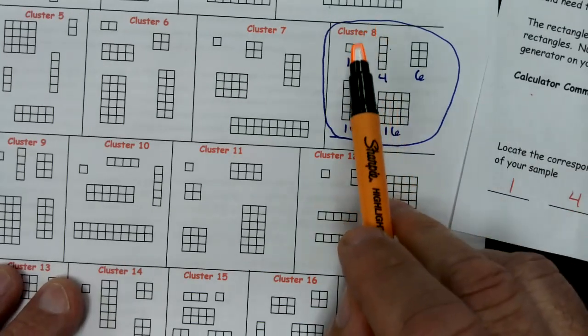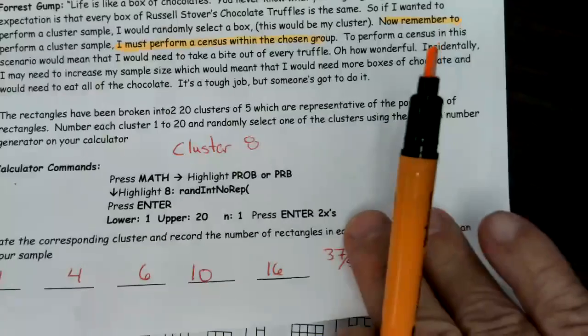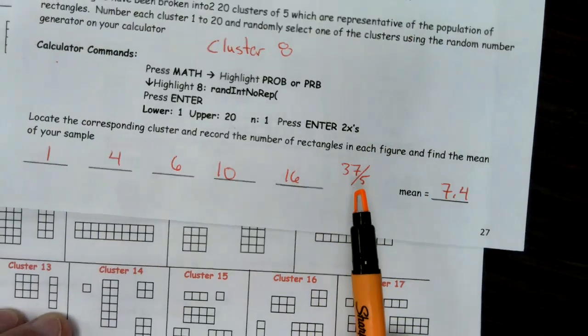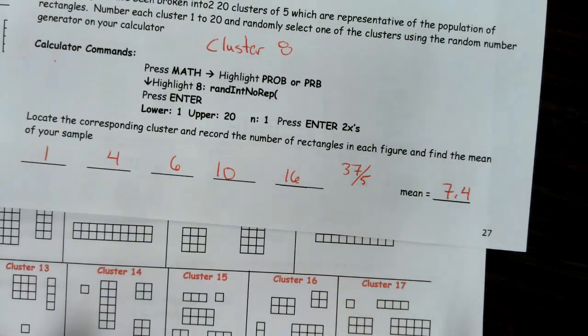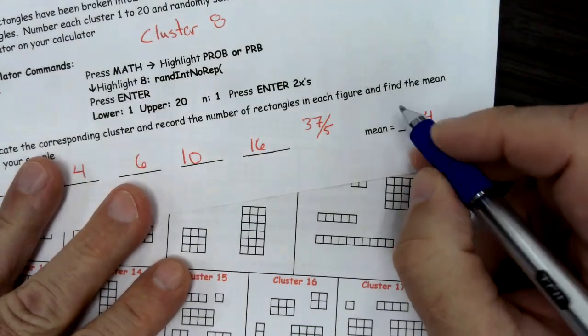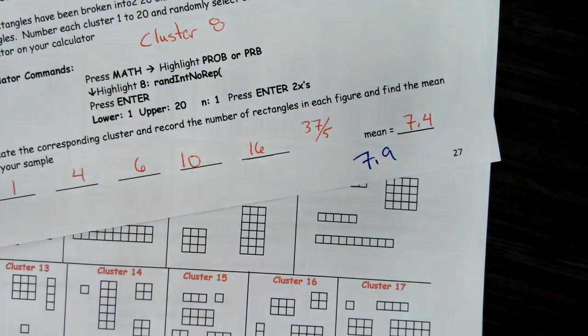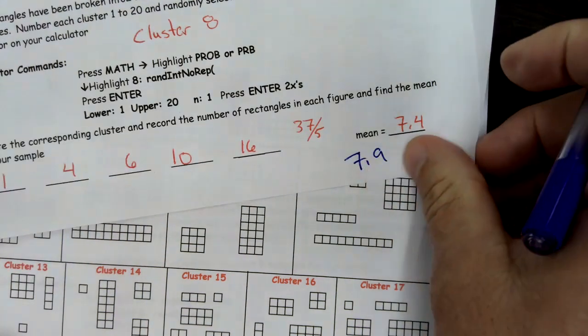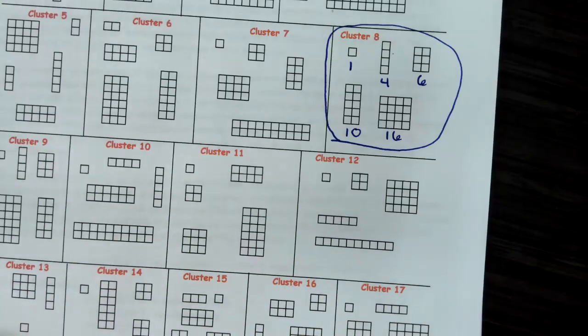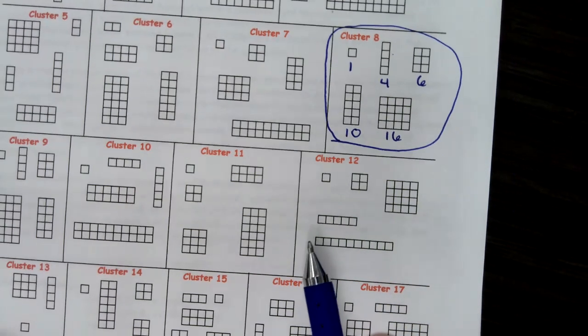And in cluster number 8, I had one with 1, I had one with 4, another with 6, another with 10, and another with 16. When I added those up, I ended up with 37. And 37 divided by 5 is 7.4, which is pretty good because like I said, the actual true mean was 7.9. So we're about a 0.5 off. Okay. Once again, with a cluster, we randomly select the cluster and then we survey everything in that cluster.